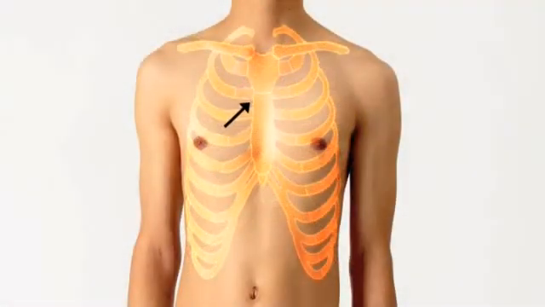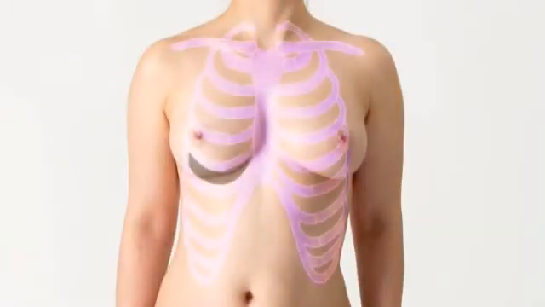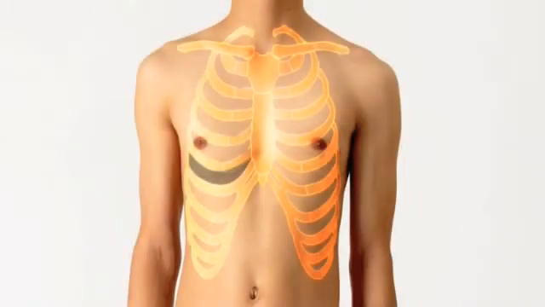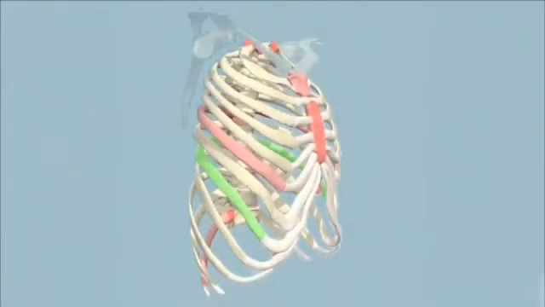The nipple in a male is typically in the fourth intercostal space. The root of a woman's breast or a man's chest is typically in the fifth intercostal space. The last intercostal space palpable directly inferior to the nipple in a male is typically the eighth.